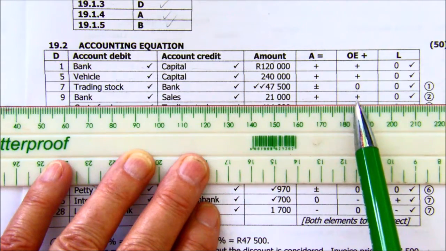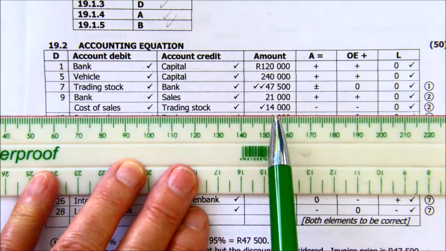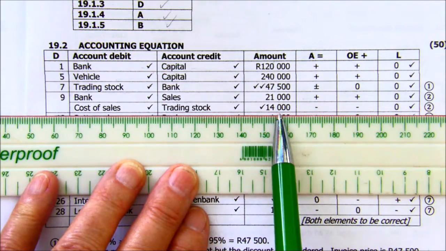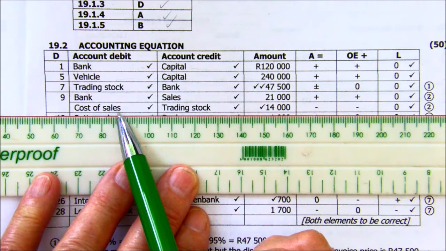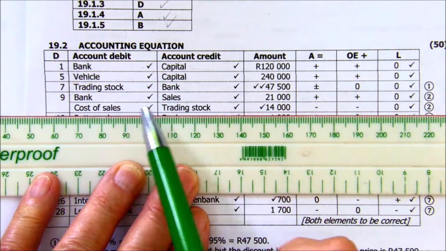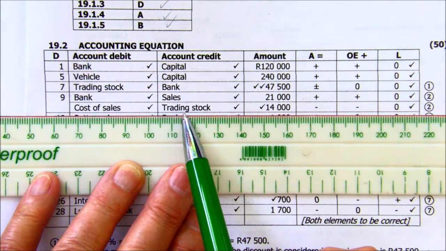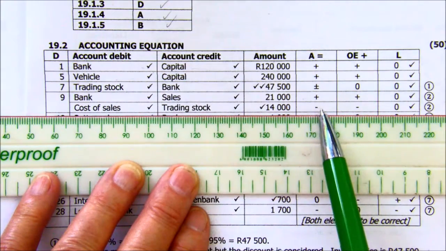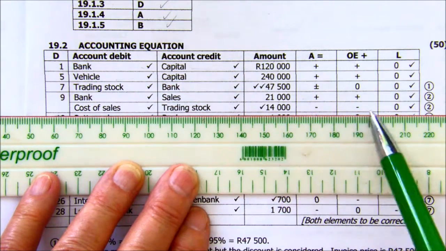But with every sale, there has to be a cost of sales entry. And your cost price, first of all, working the markup of 50%, which I'm not going to go through now, but you need to know how to work out that calculation, the cost of sales is 14,000. Now, your cost of sales is an expense, so it's debited. Trading stock is an asset. You're selling stock, so your asset is going down. So that's why you've got to credit trading stock. Cost of sales is the expense. It's going to reduce the profit.